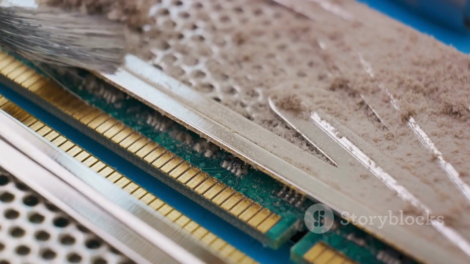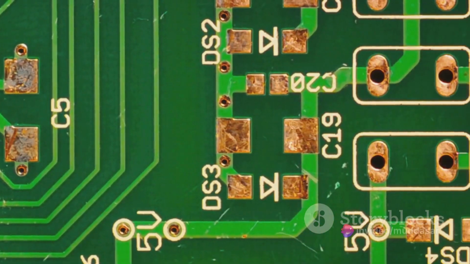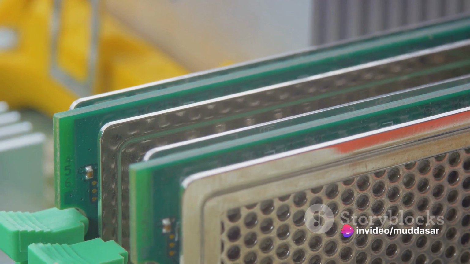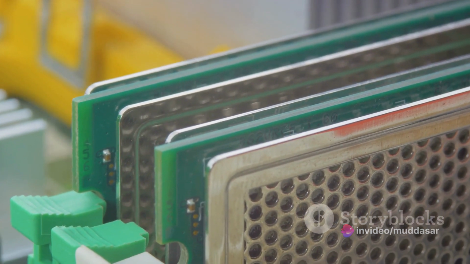ROM, however, is more of a one-way street. It's read-only memory, meaning data can be read from it but not written to it. The data stored in ROM is typically permanent and unchangeable under normal circumstances.